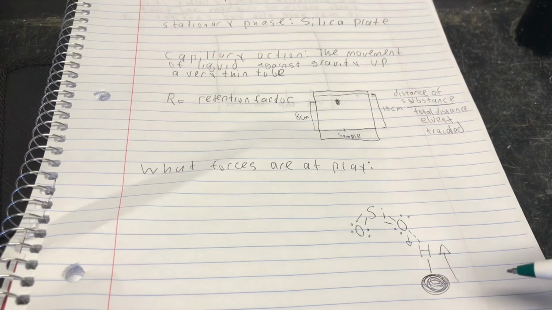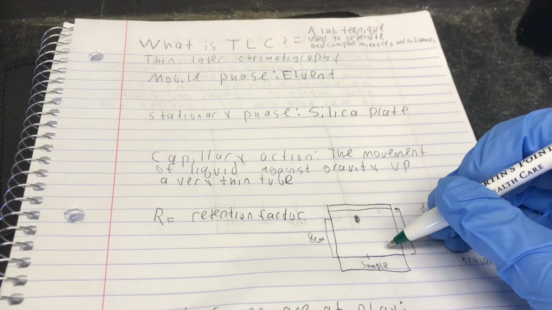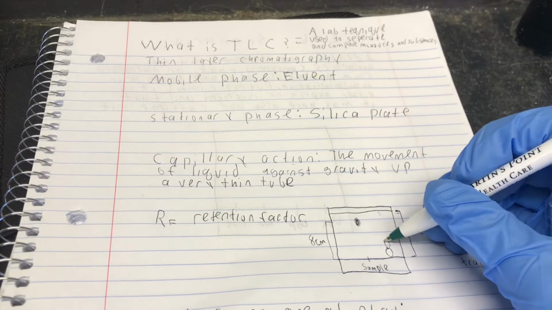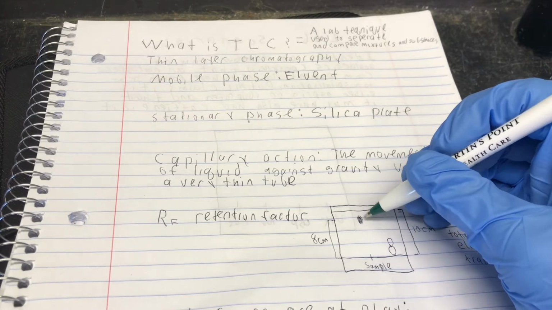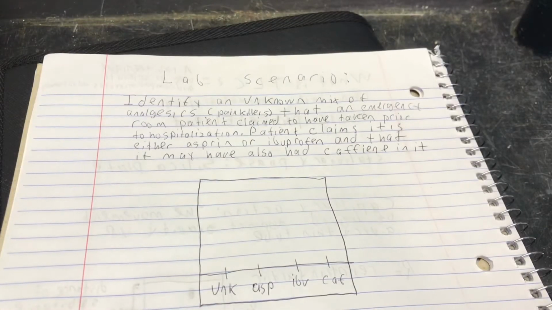Going back to retention factor, a more polar substance will end up, I don't know, maybe here or here, while a more non-polar substance will end up there. Real quickly, we're going to go over a little scenario that we're going to be doing today in terms of the actual example and demonstration of this technique.